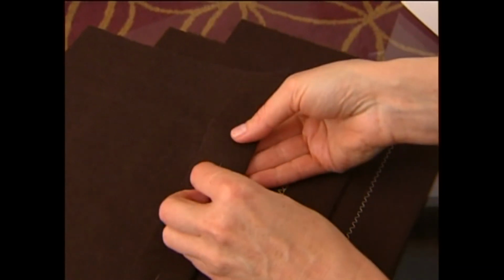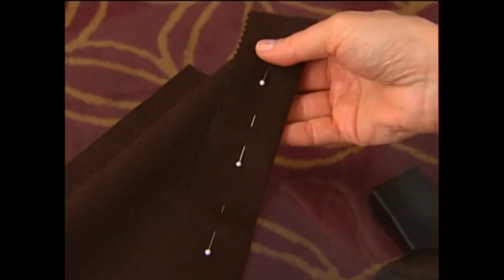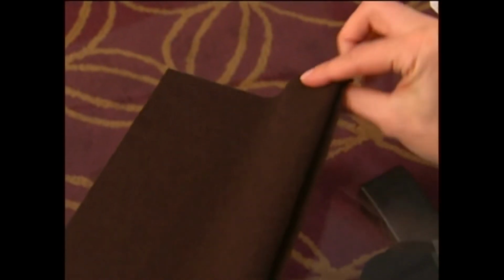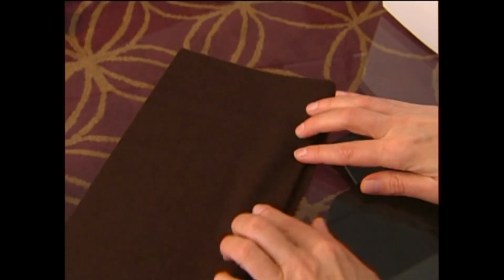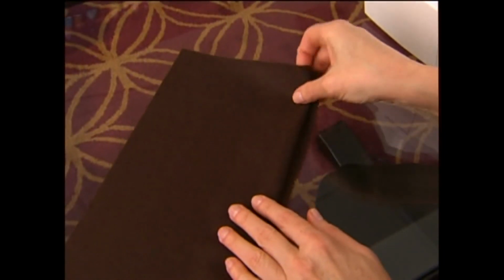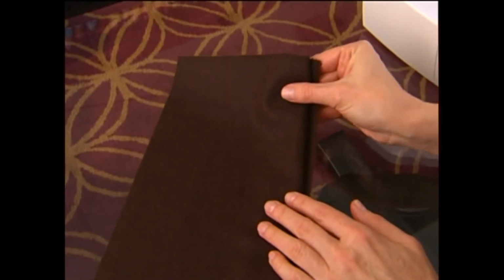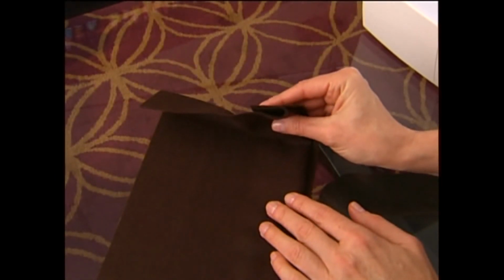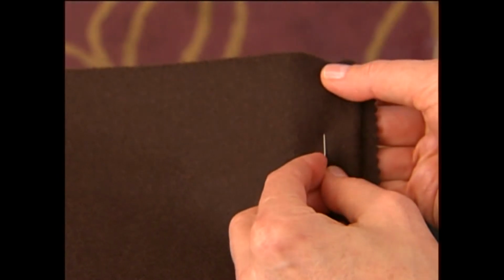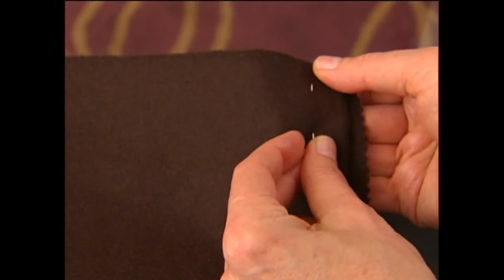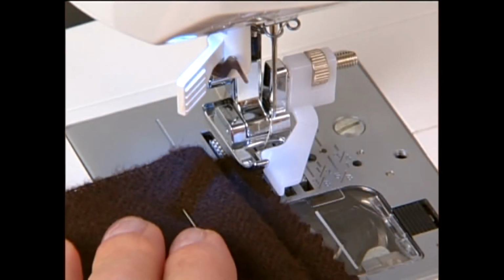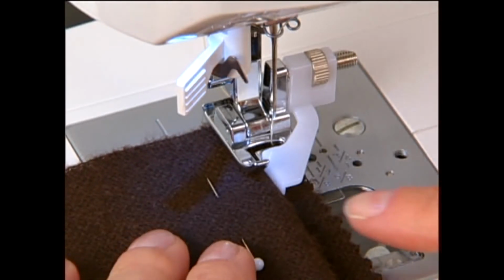Pin the hem in place. Fold the fabric back like this so that it is against the right side of the fabric, with the top edge of the hem extending about 1/4 inch to the right side of the folded fabric. Reposition the pins to secure the fold. Start sewing slowly at the fabric fold.